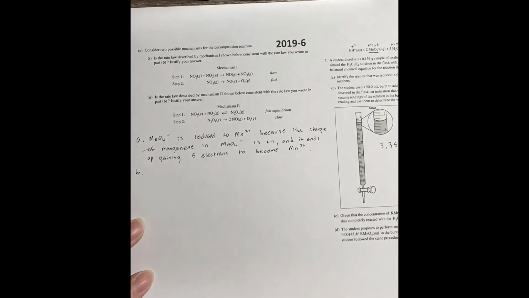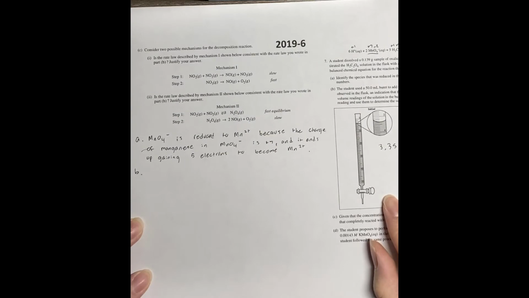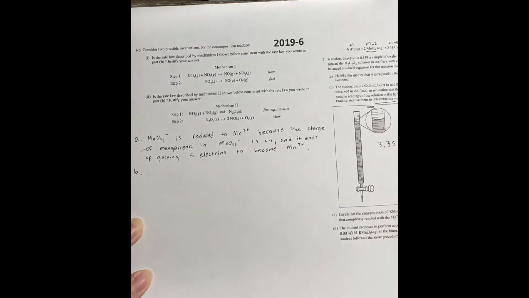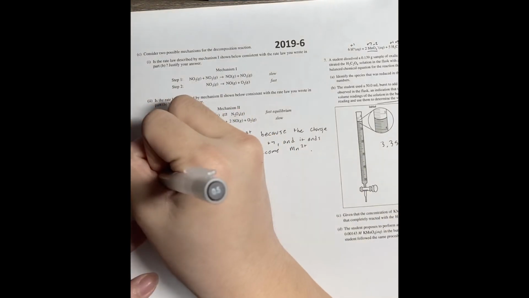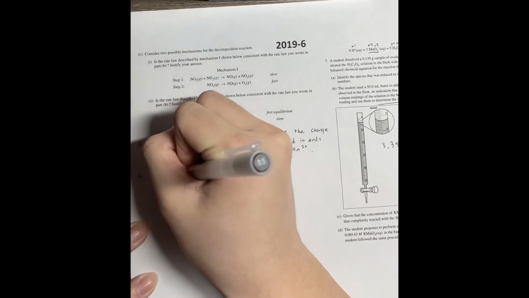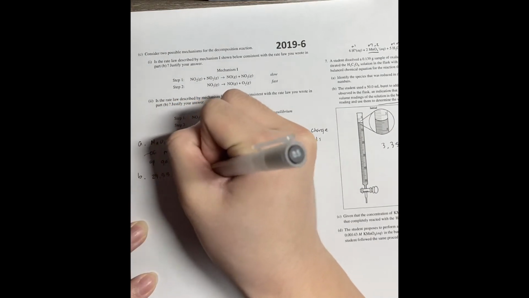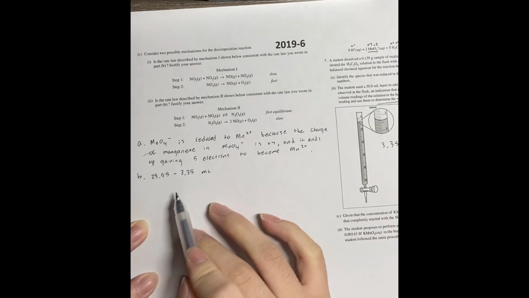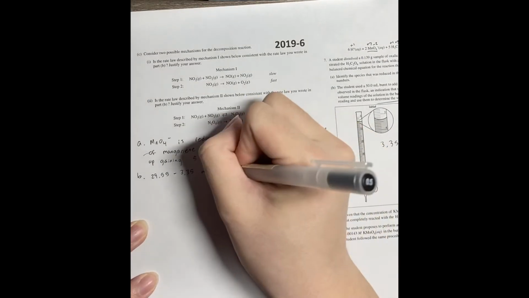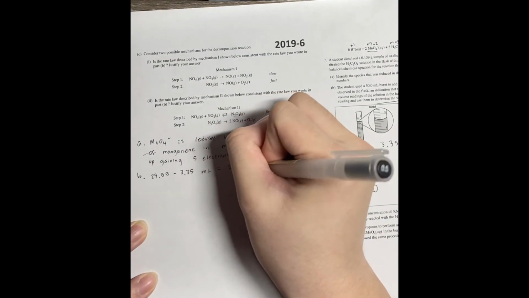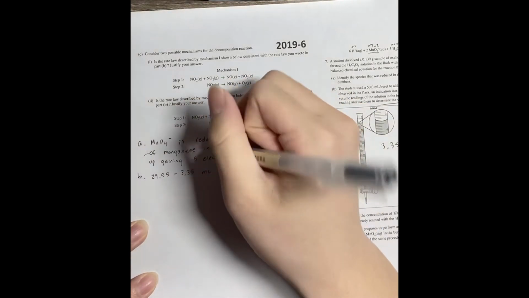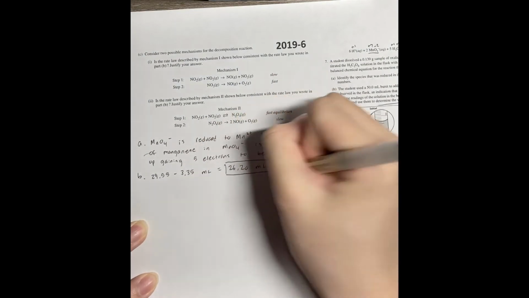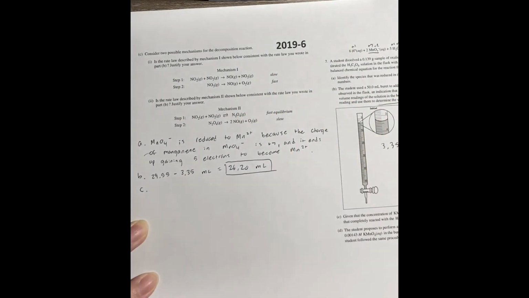So it's asking to determine the final volume of KMnO4 that was added to the titration. And so you do 29.55 minus 3.35 milliliters, which is just final minus initial, and you get 26.20 milliliters. And you can use the calculator because it's the long response section. But I don't think you need a calculator for that.